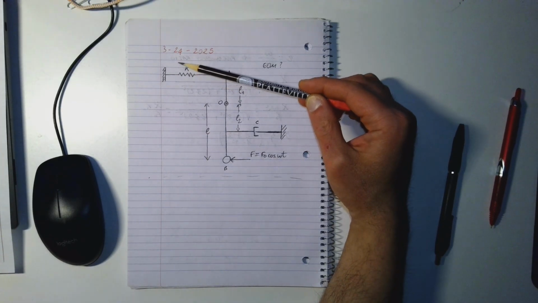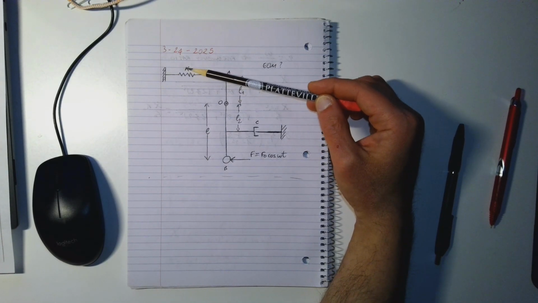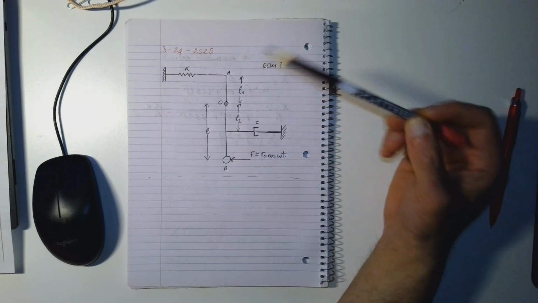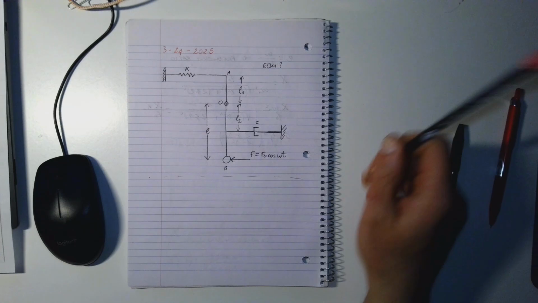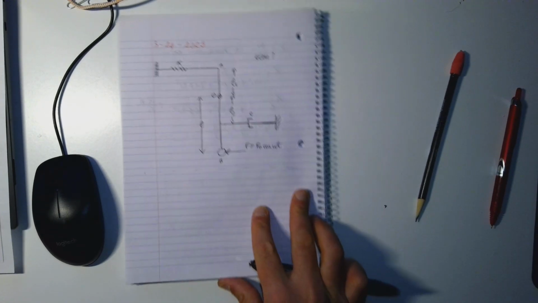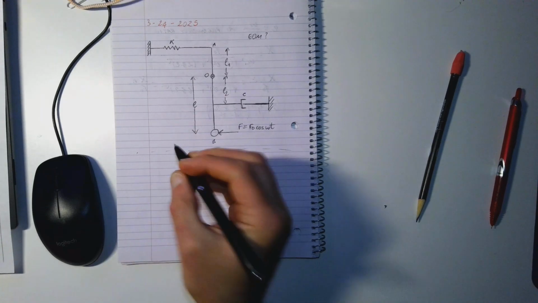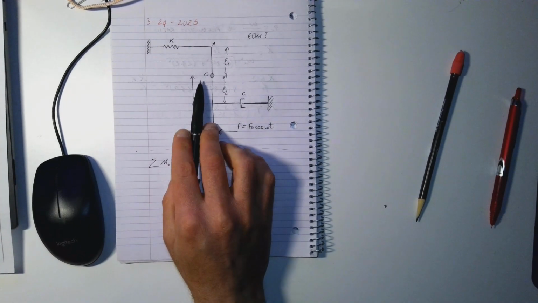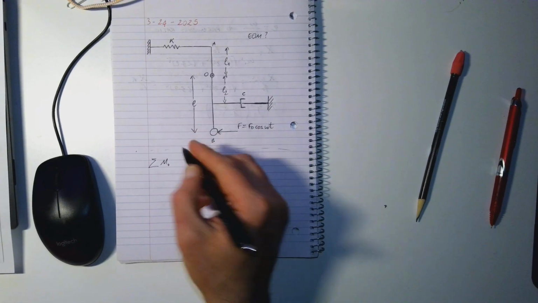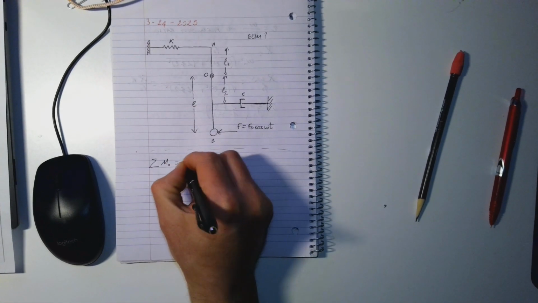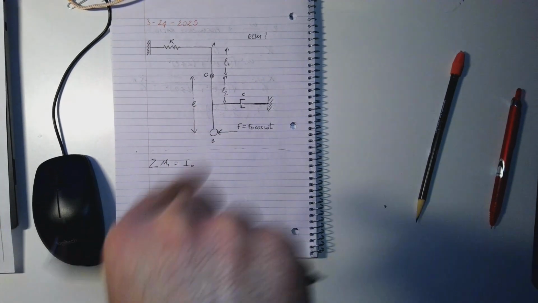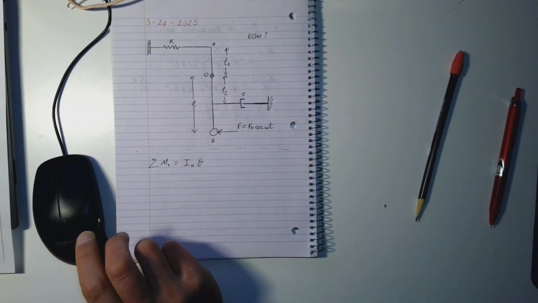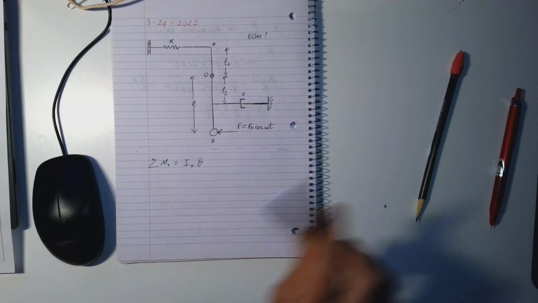We also have to look at the effect of this spring, the effect of this dashpot, and the effect of the external force. So what we should do is write the summation of moments with respect to point O equal to the product between the rotational moment of inertia and the angular acceleration, which we call theta double dot.